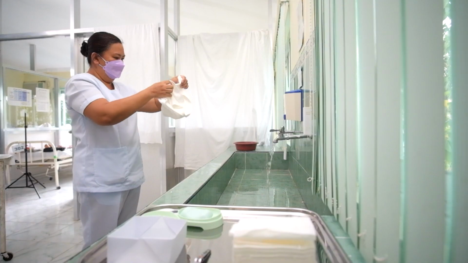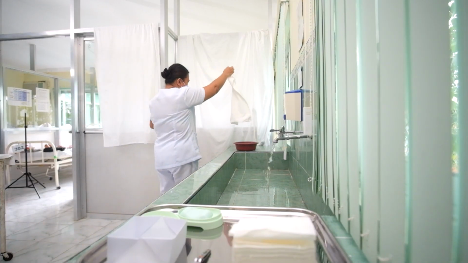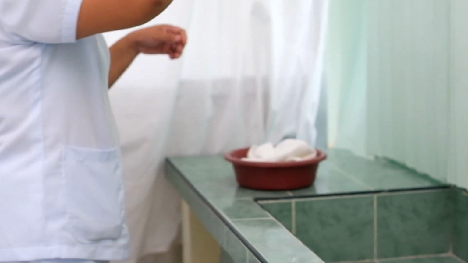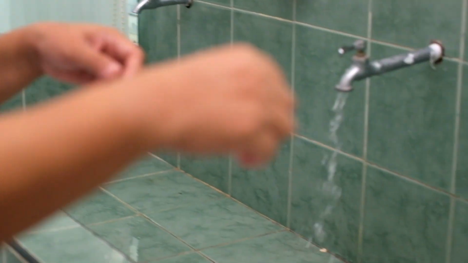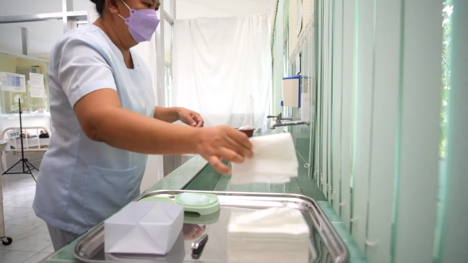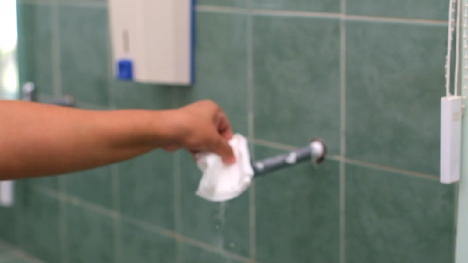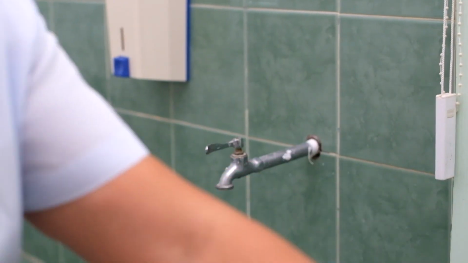Discard the towel in the appropriate container. Use a new paper towel to grasp a hand-operated control. This prevents picking up microorganisms from the faucet handles. Turn off the water.